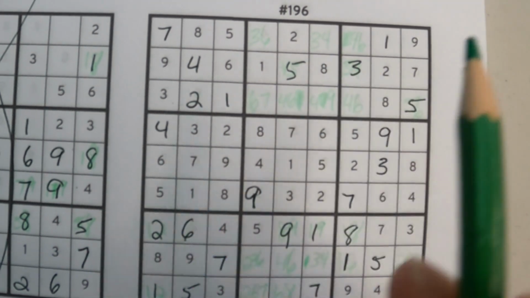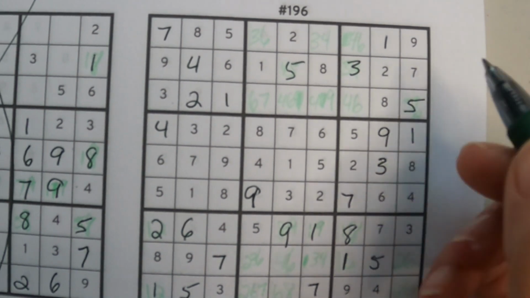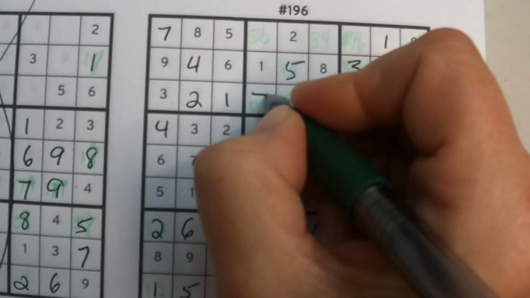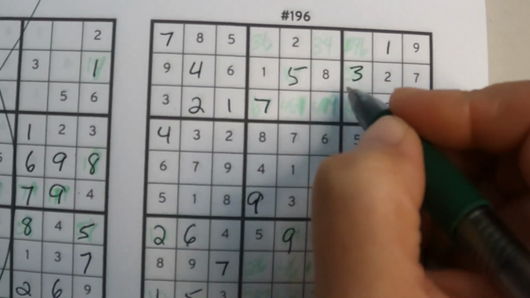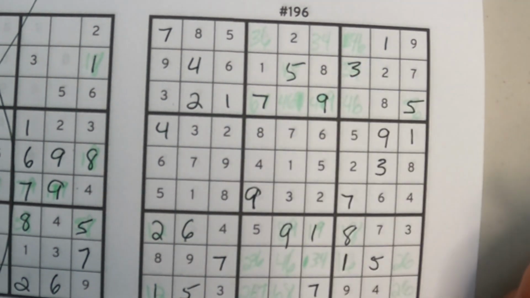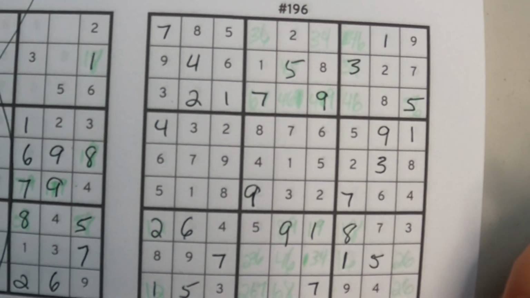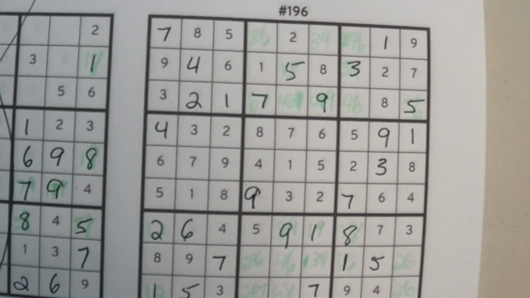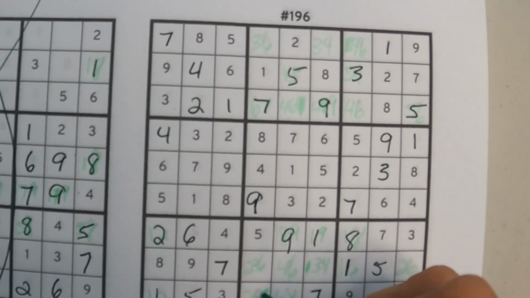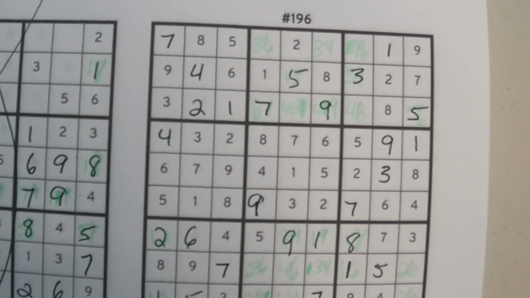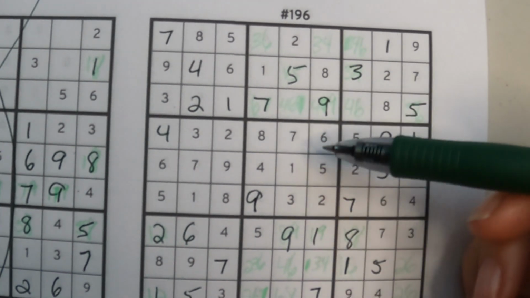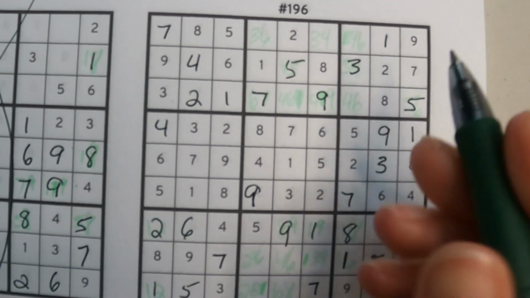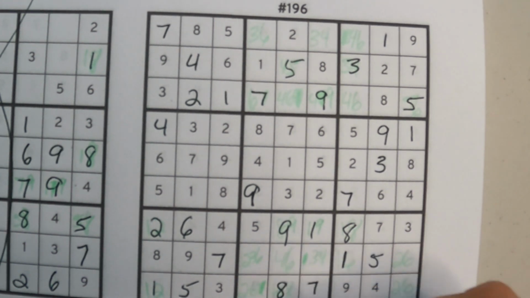So now if we look at this box, the only place the 7 can be is here. The only place the 9 can be is here. And then we can get rid of this 7. If we look at this column, the only place our 8 can be is here.